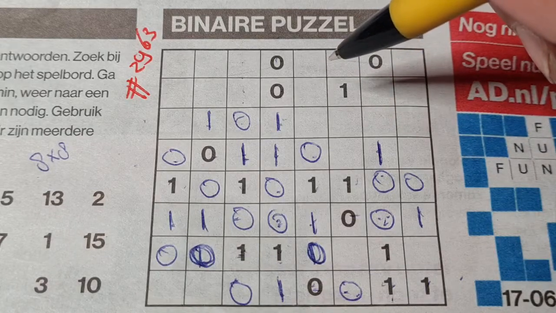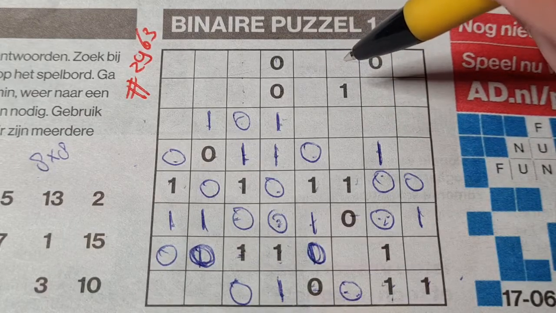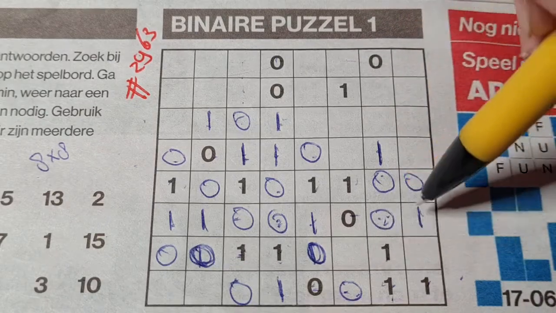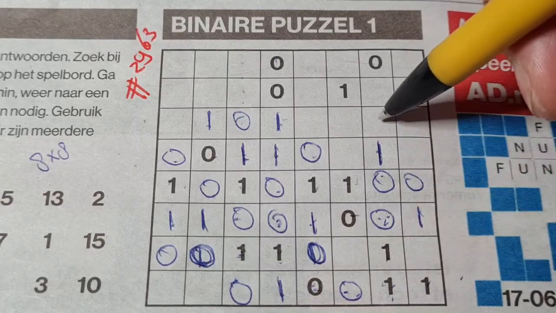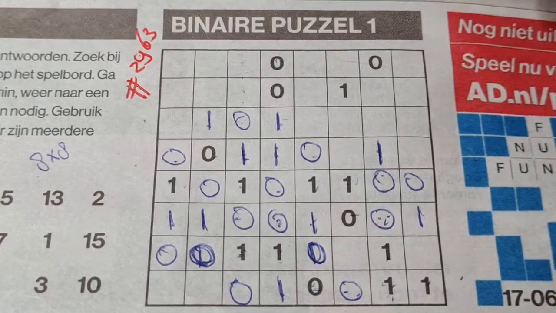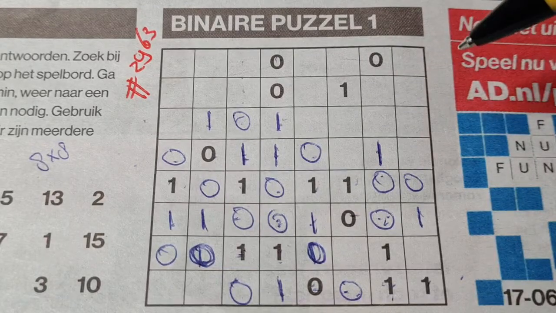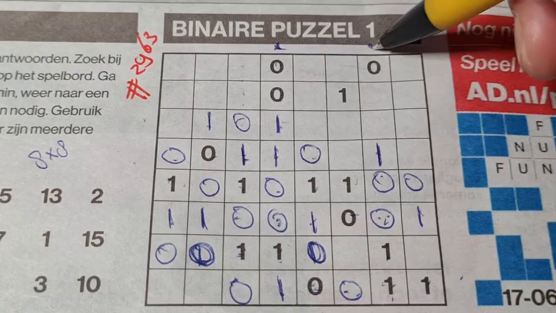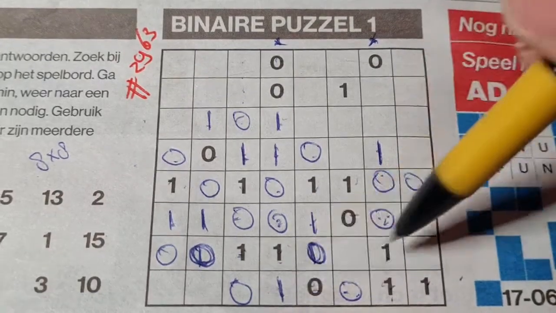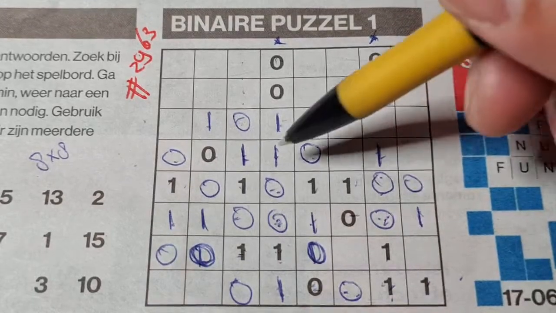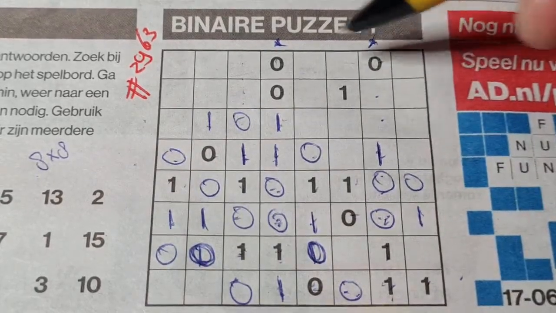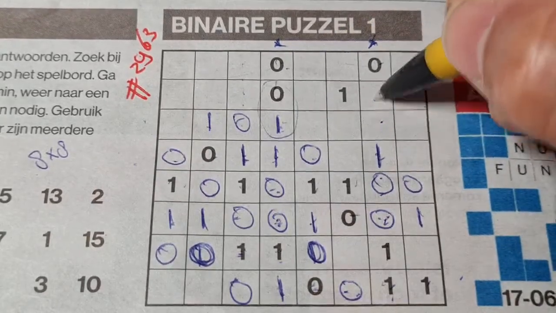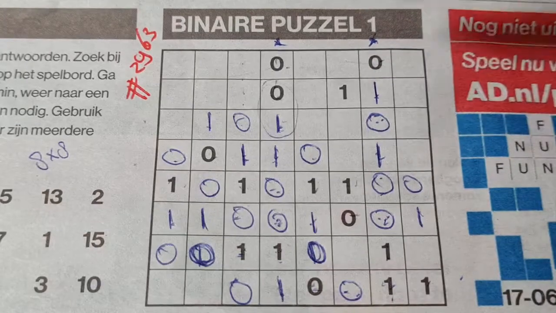Alright. Let me think. I think we need to compare this column and that column. 1 1 1 1 0 0 0 0 1 1 empty box 0 0. So we need to switch those 2 digits. We have an O here, this should be a 1. We have a 1 here, this should be an O.